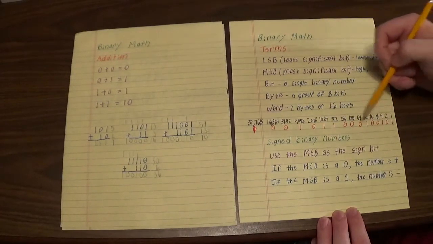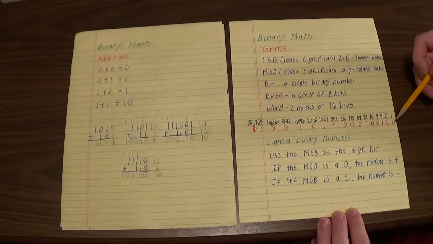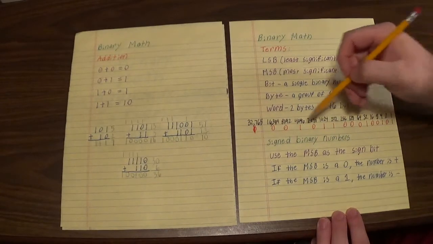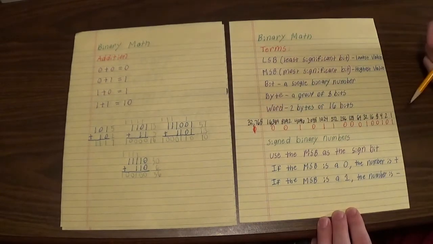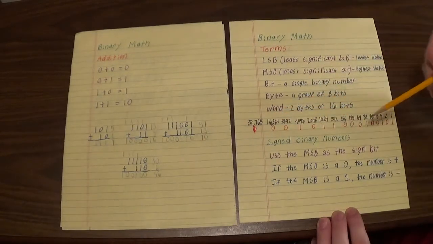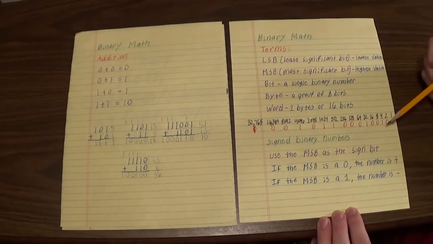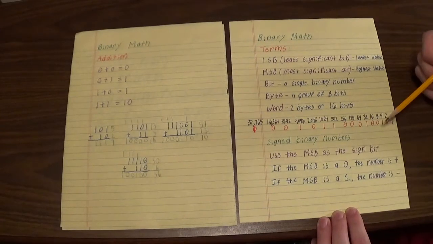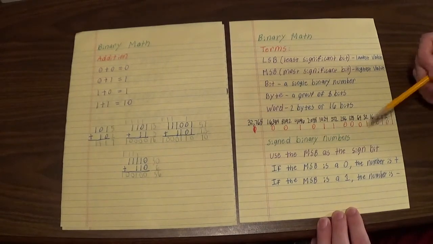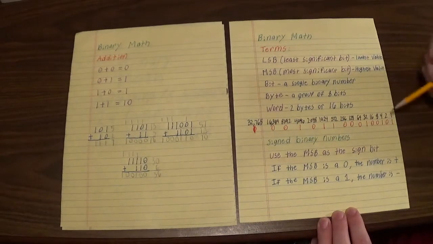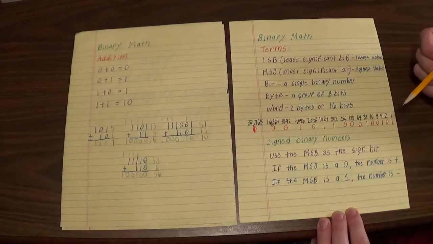Alright, so looking at this example here, I've got a binary number that is 16 bits. So that is a word, and there are 2 bytes within this word because I can divide it up into 2 and get 8 and 8. And again, every single place value is a bit.